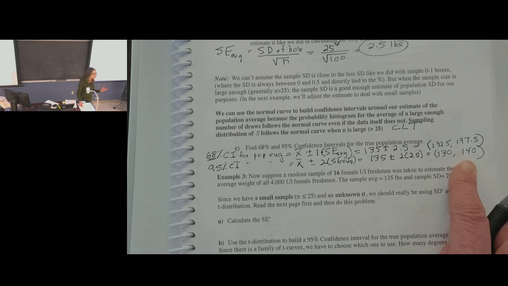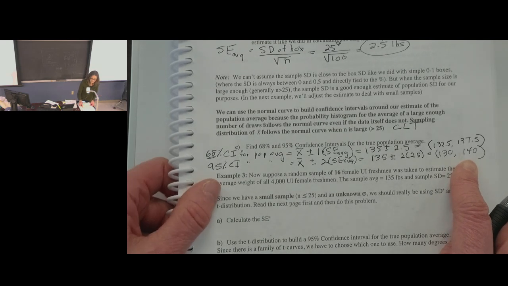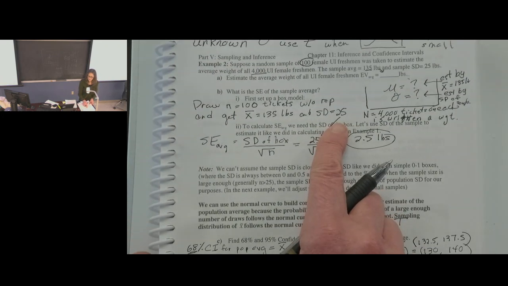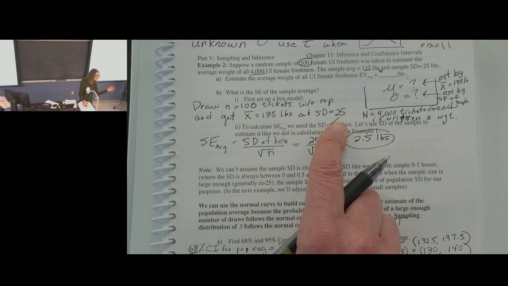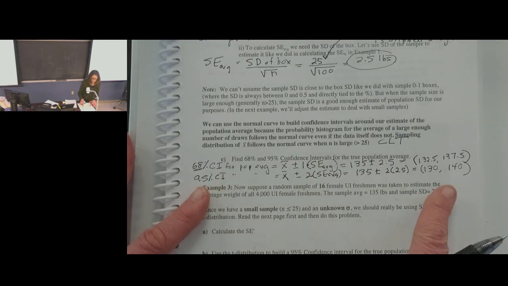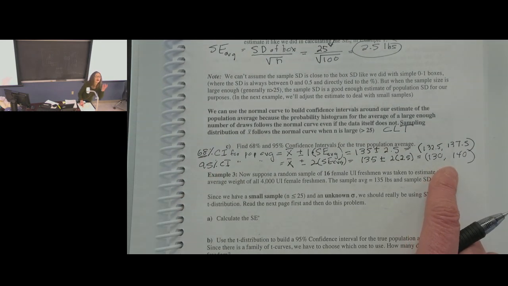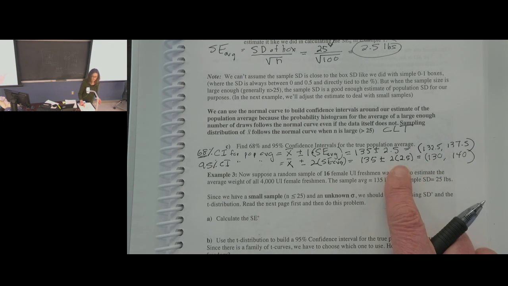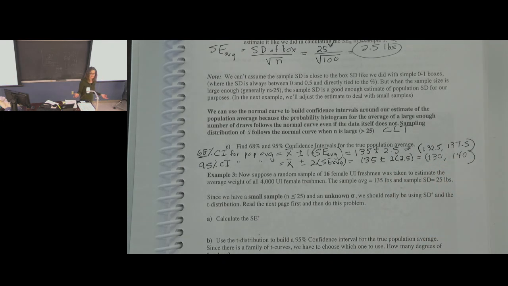Doesn't that make more sense than using, because what people do is they mistake this standard deviation, which shows how far an individual is typically off from the average, they use that instead of showing how far the average of 100 people, a sample size of 100, is off from the average. Doesn't that make more sense? This right here.